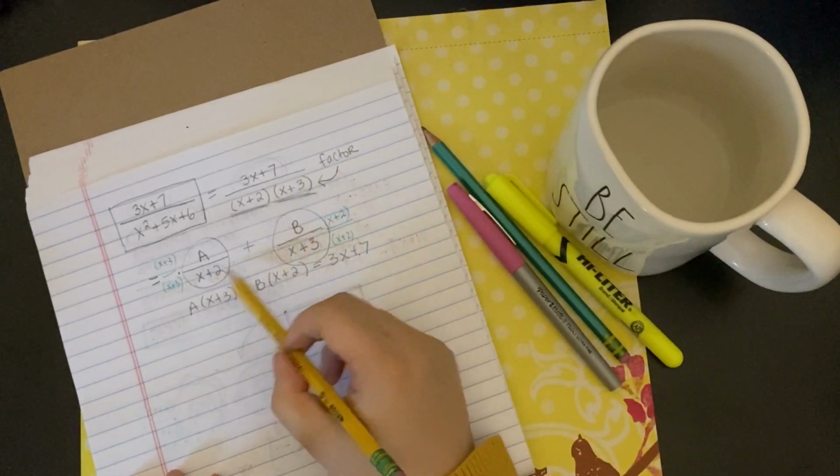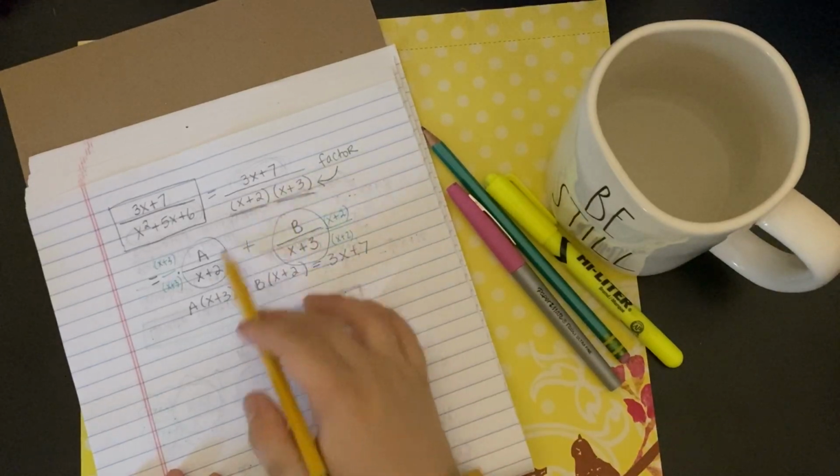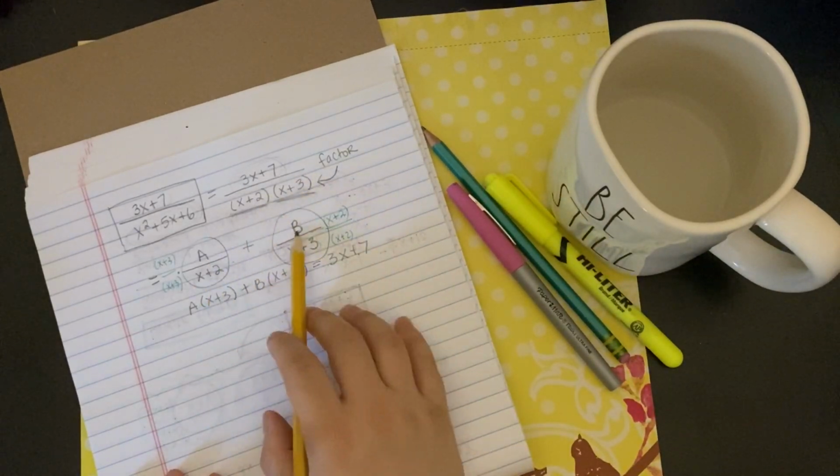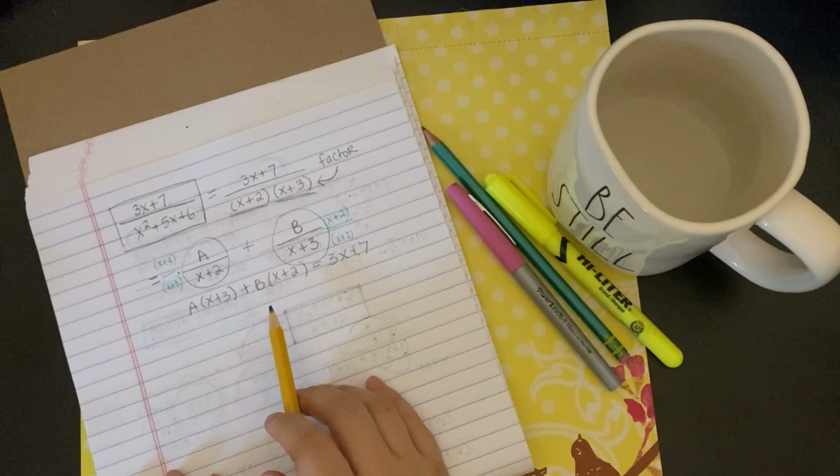The bottom part takes care of itself because that's the point of breaking it down. So we just need to solve for what A and B are.